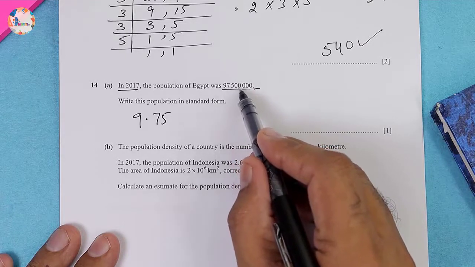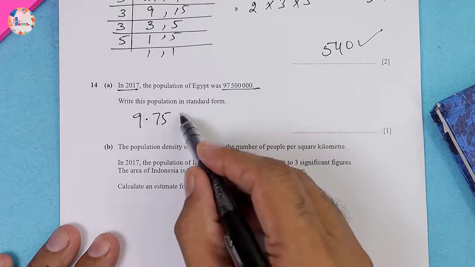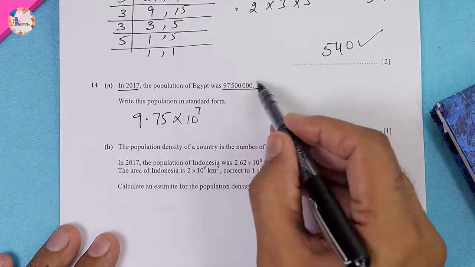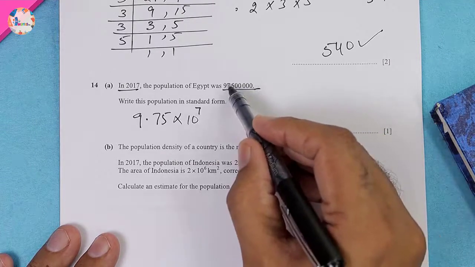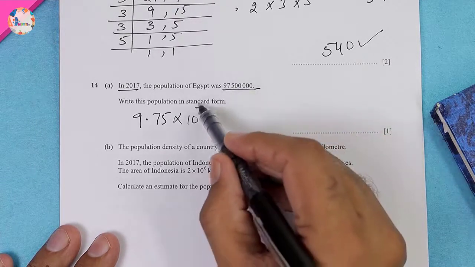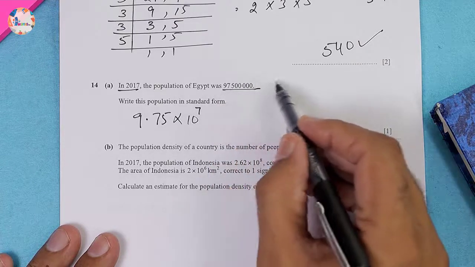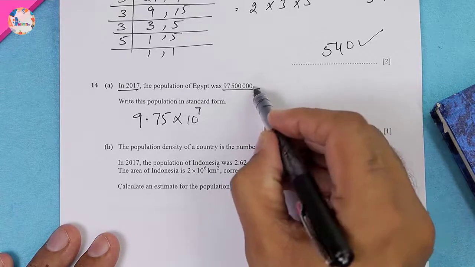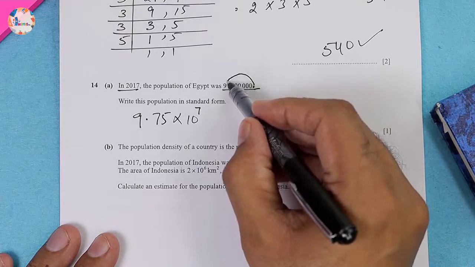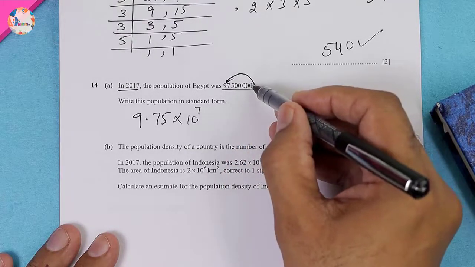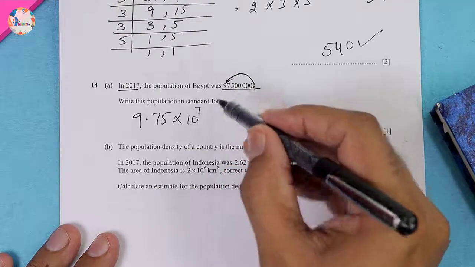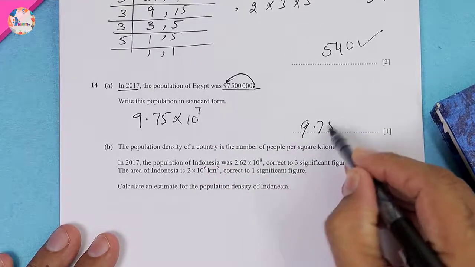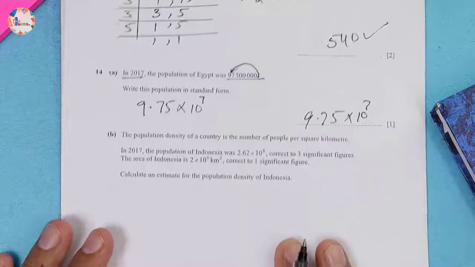1 2 3 4 5 6 7. So we can write here 10 raised to the power 7. If we are moving the decimal to the left, then it will be a positive power. If we are moving the decimal to the right, it will be a negative power. In this case we considered that the decimal is over here and we shifted over here. So we have taken 7 jumps to the left, so it is plus 7. So our answer will be 9.75 into 10 raised to the power 7.